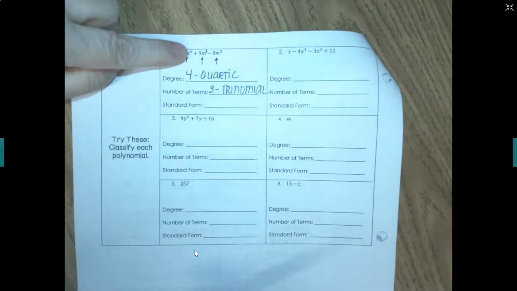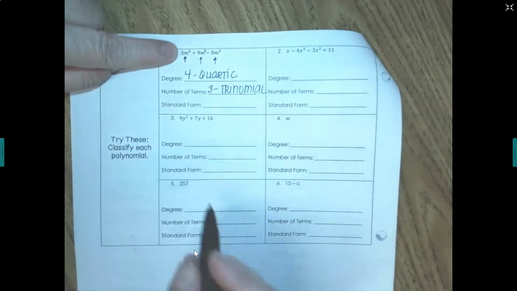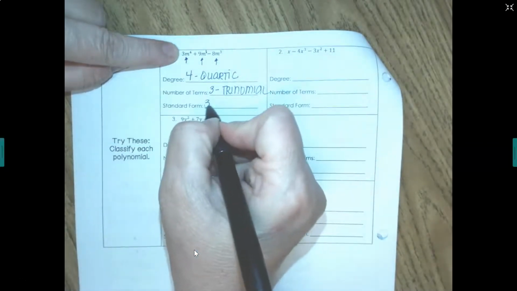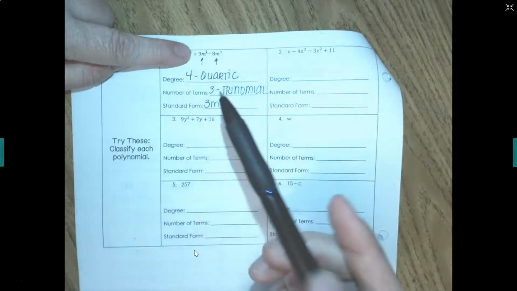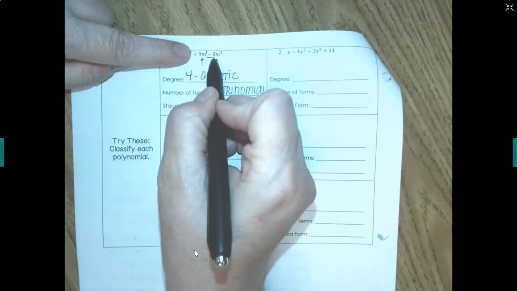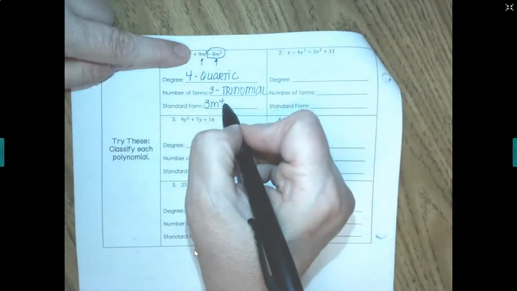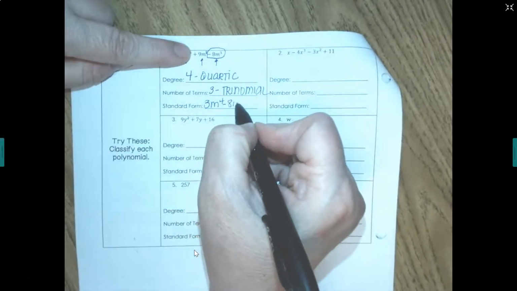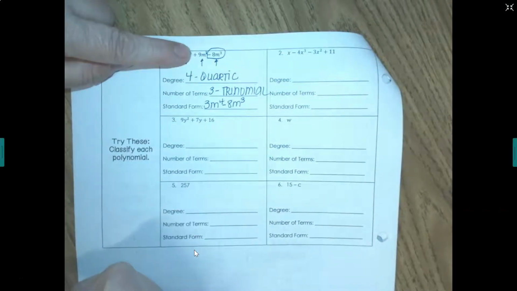Now, standard form. Remember, it said the term with the highest exponent goes first. So I already said the 4 was the highest exponent, so 3m to the fourth is going to go first. So 3m^4. The next highest exponent is 3, so I need the whole term. Do you see how there's a negative sign in front of that? That's the entire term right there, so I'm going to write minus 8m^3.